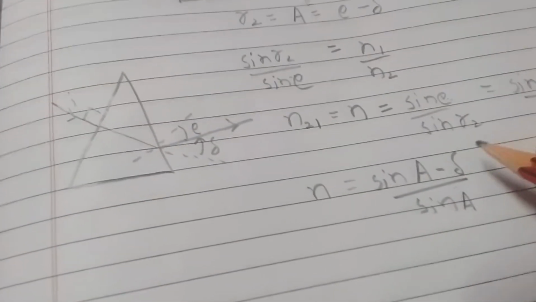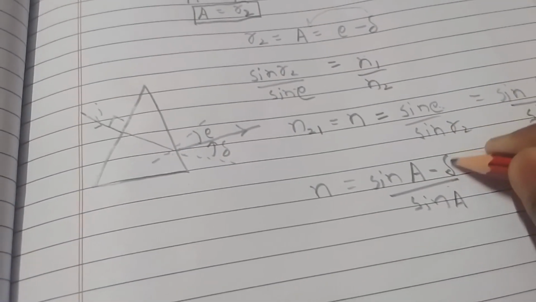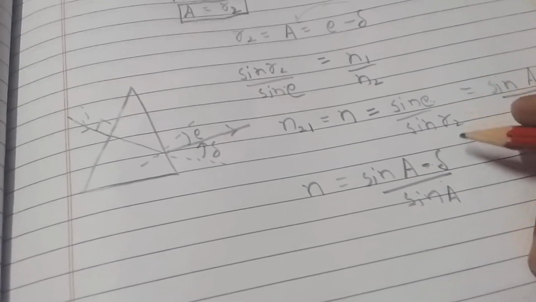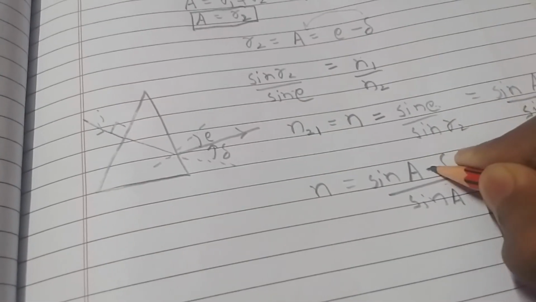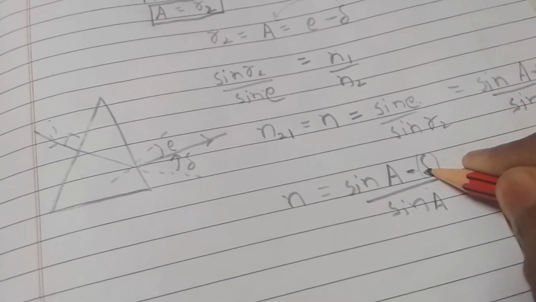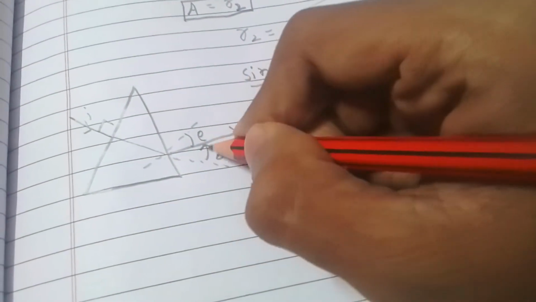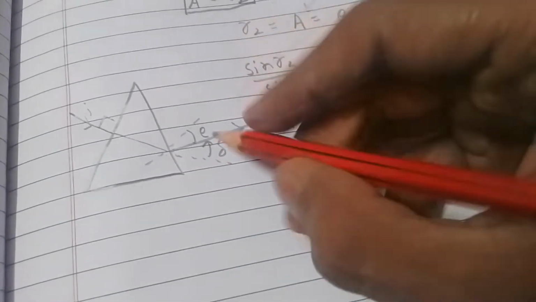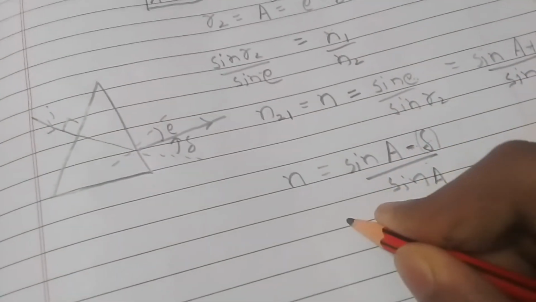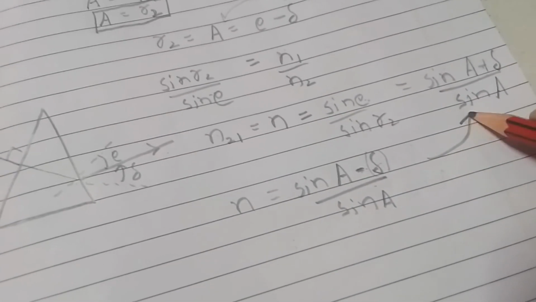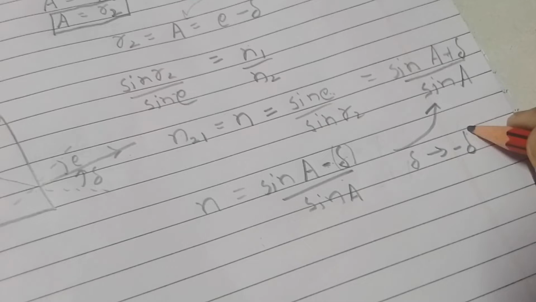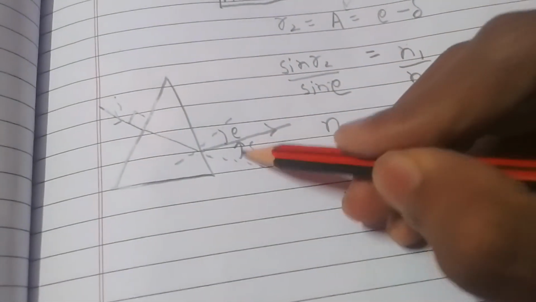If you say that this is the final answer and the minus sign will exist here definitely, then you are wrong, because this del actually should be converted as per sign convention, because here this deviation is measured in the anti-clockwise sense. So this del must be used with a negative sign. This gives you the same formula when you replace del by minus del because of the anti-clockwise sense of its measurement.